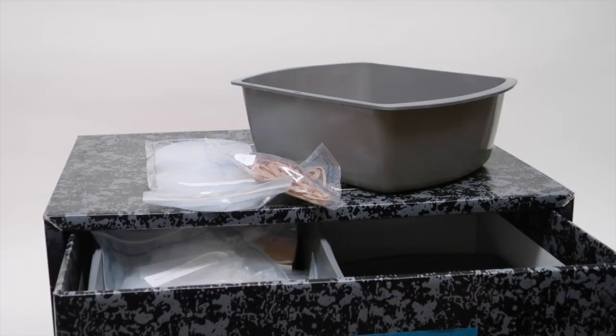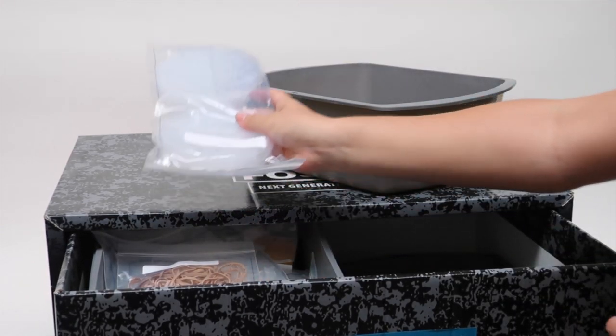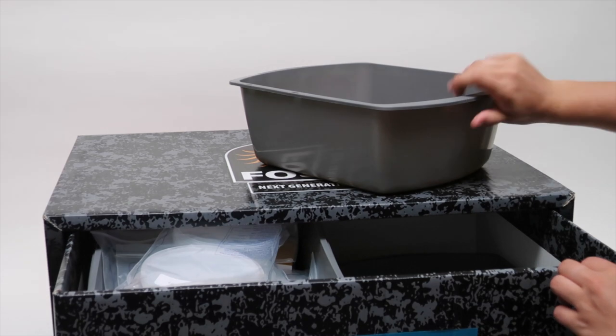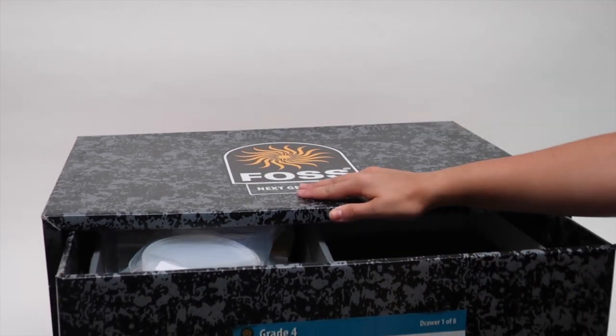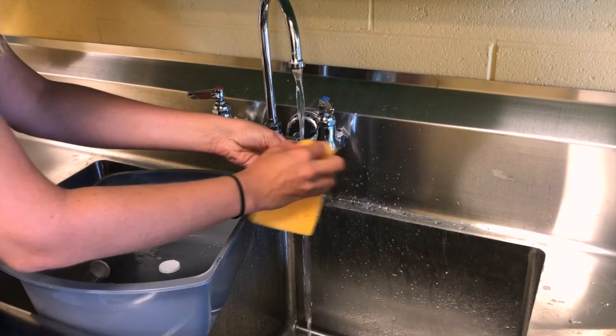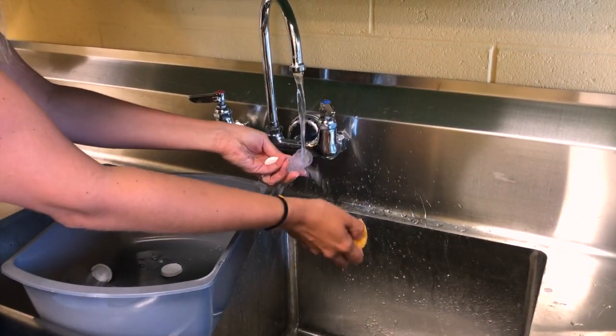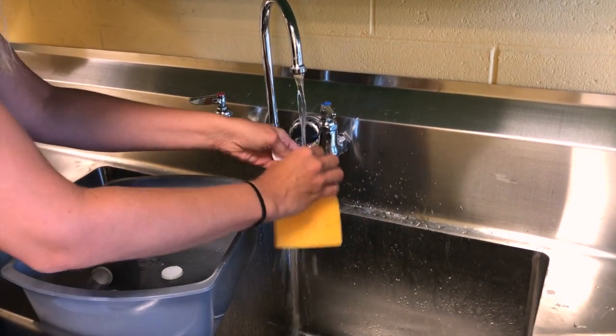It is also important to note that during the year, we strongly encourage all teachers to keep the materials and resources in the drawers of the grade level configuration in order to maintain the integrity of the courses. We also remind you to thoroughly clean and dry all materials prior to returning them to the drawers.